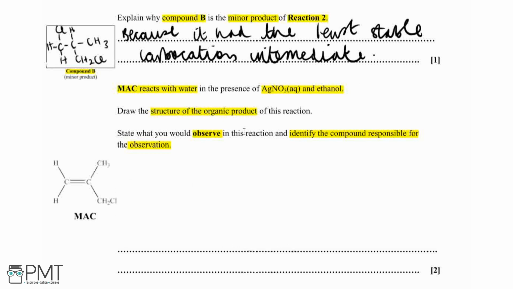And when we react it with water in the presence of aqueous silver nitrate and ethanol, we're going to get a hydrolysis of this bond here, and therefore we're going to get a substitution where the chlorine is replaced by a hydroxide ion, therefore giving us this compound here as our product overall. So we've just substituted out the chlorine with a hydroxide overall.